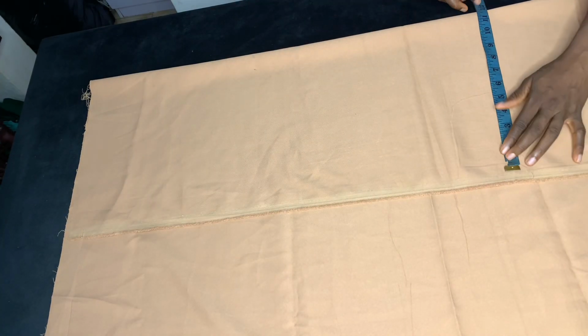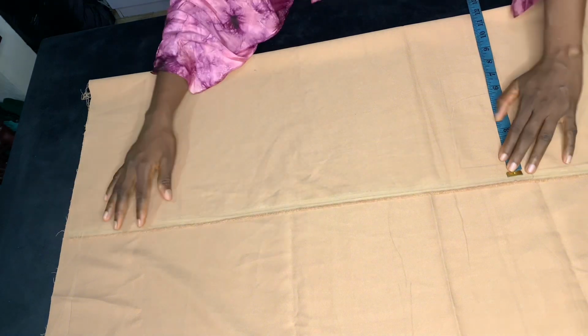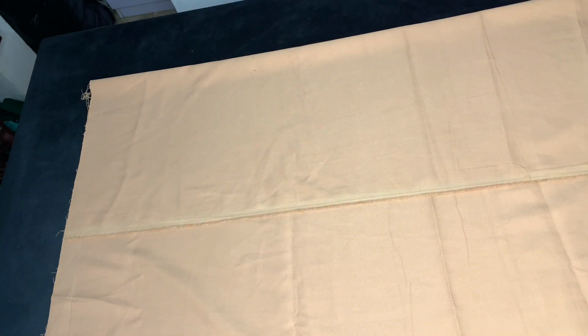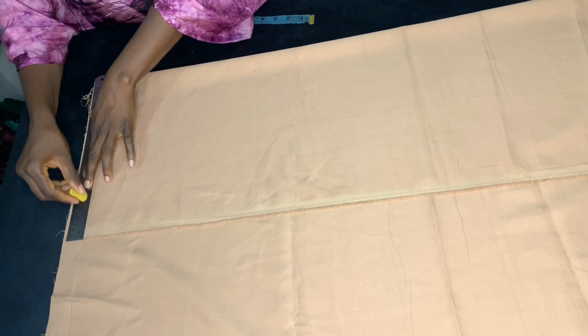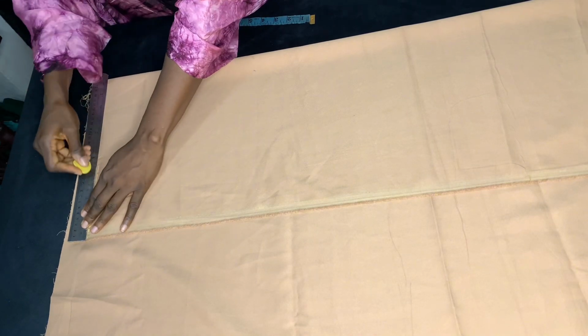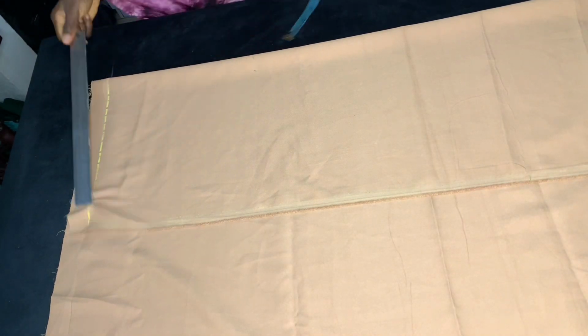Okay, let's go ahead to draft the dress pattern. So first of all, I'm going to make sure that my fabric is enough for my hip measurement. That's hip divided by 4. I'm now going to go ahead to draw a start line.